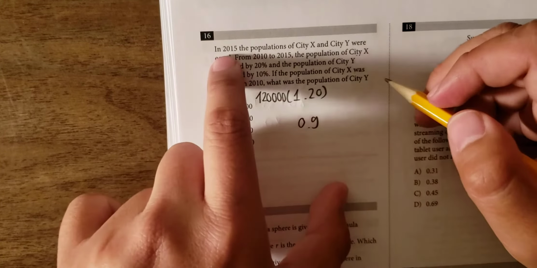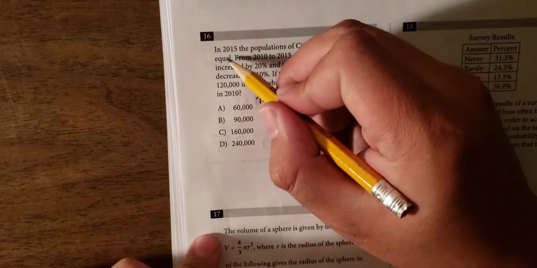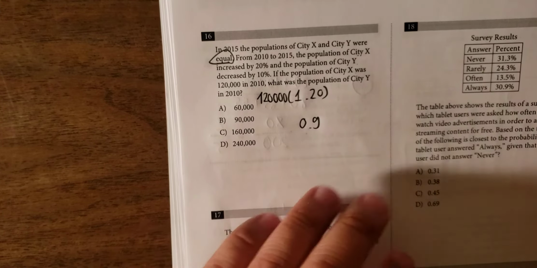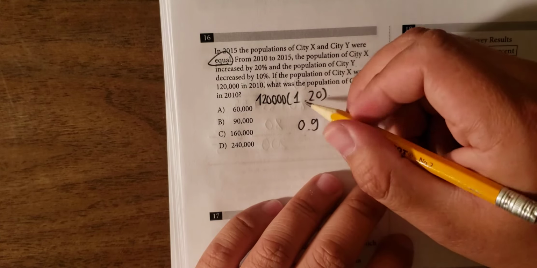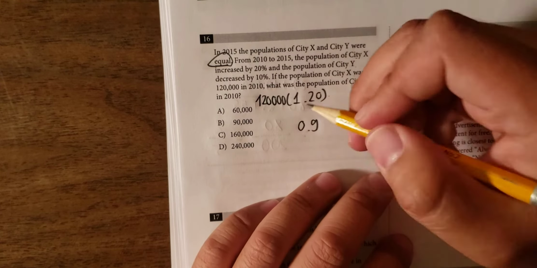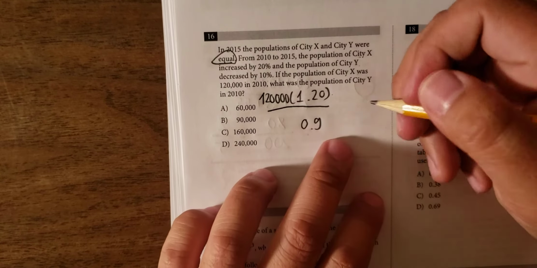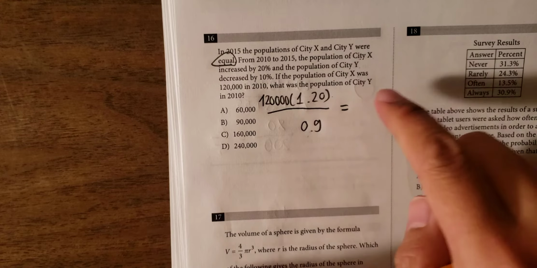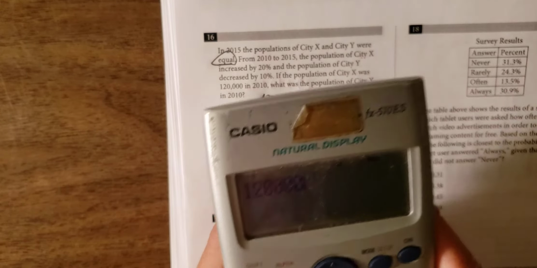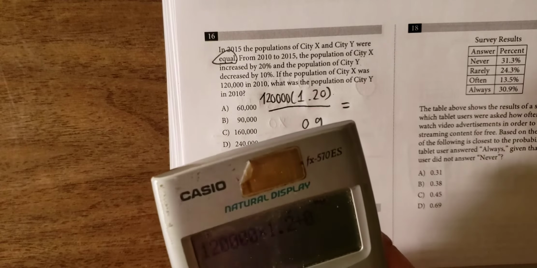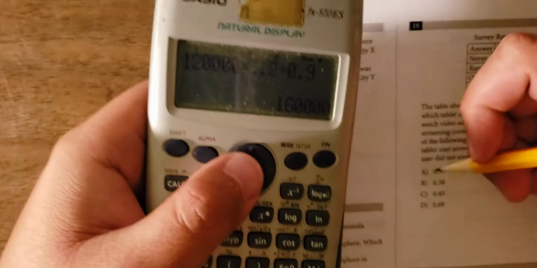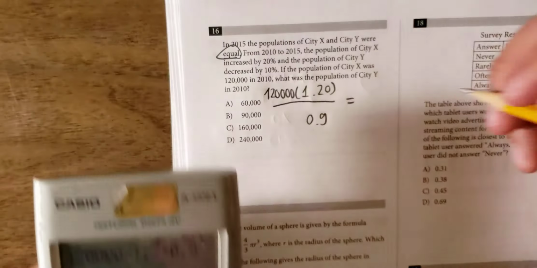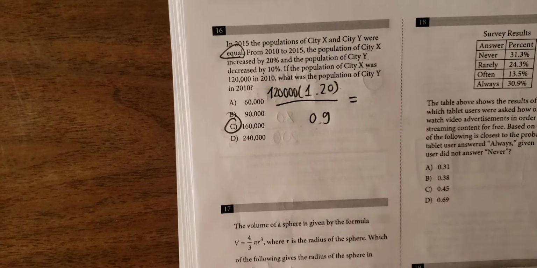But in 2015, they are the same together because equal. So that you get the number in here. Later you divide by 0.9 to find the city number in 2010. It's about this number, so that's about C.